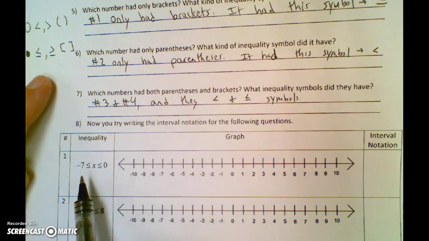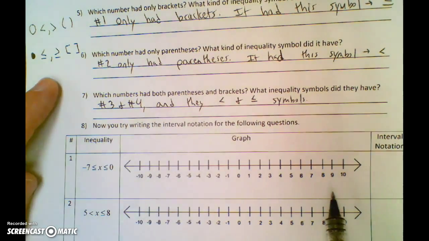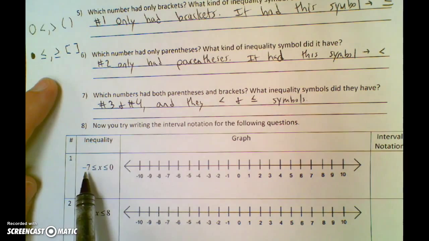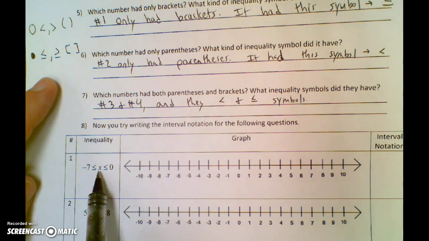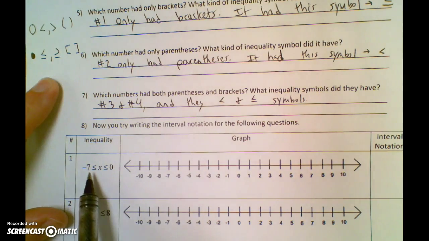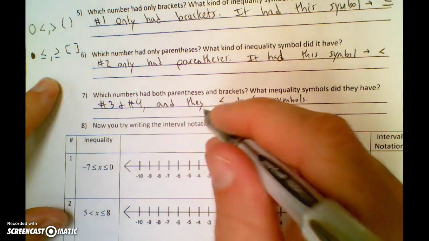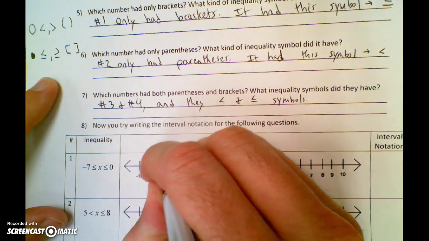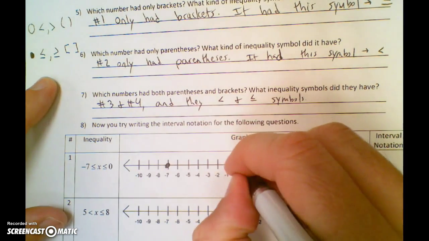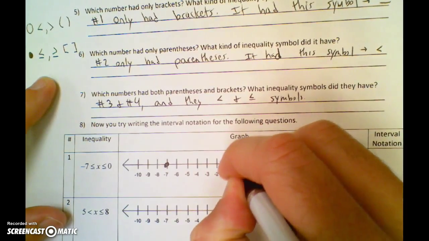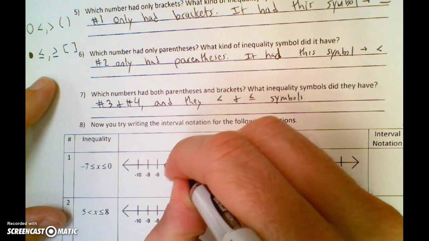So if I'm going to put this inequality onto this graph, I'm going to first start off with my dots at the numbers that are listed. So I'm going from -7 until 0. My range is in between -7 and 0. That's all the numbers that will make this statement true. So at -7, it's a less than or equal to, so I'm going to put a solid dot. At 0, it's also less than or equal to, so I'm going to put another solid dot, and then shade it.